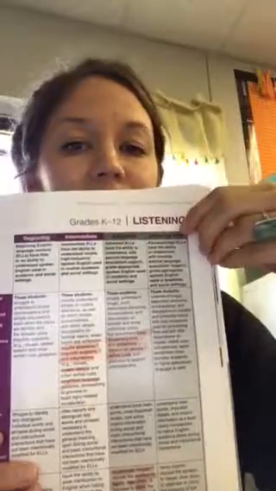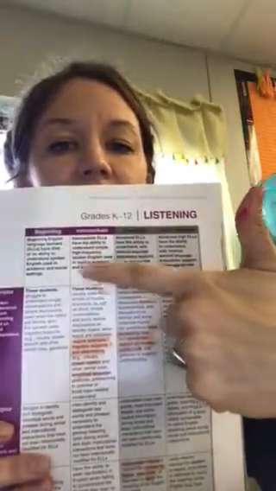A good self-check-in for teachers is to use your TELPAS descriptors for listening, and just to touch base with the intermediate and advanced. An intermediate listener still requires extensive linguistic supports, slower speech, simplified language. They can pick out keywords and main ideas, but often lose some of the details, and we want details.